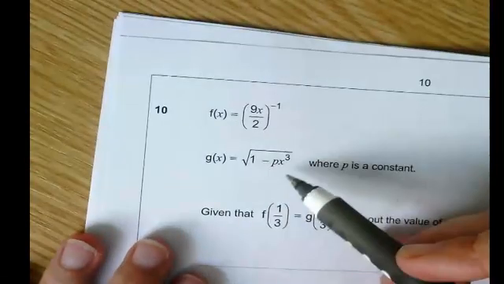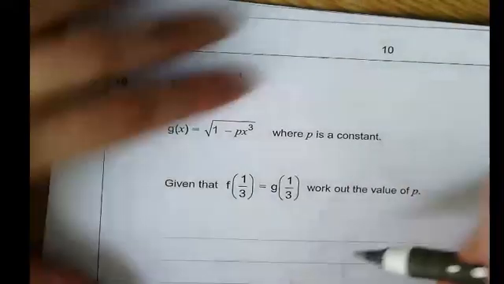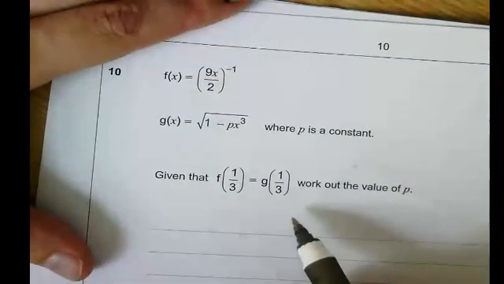Okay, question 10. f(x) is 9x over 2 to the negative 1. g(x) is this, where p is a constant. Given that f of a third equals g of a third, work out the value of p.